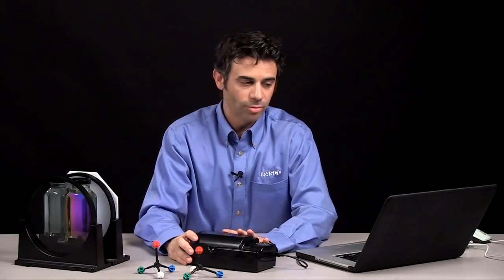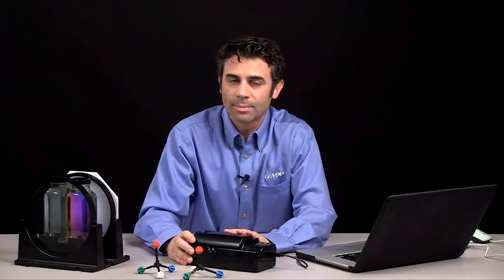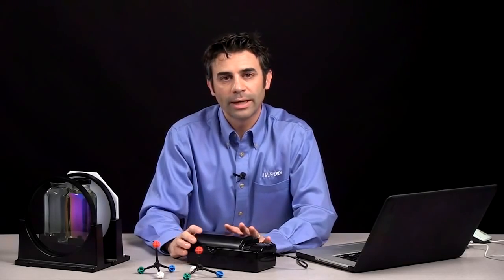So using the PASCO polarimeter and some PASCO software like Capstone and SparkView, you can really get a handle on optical rotation of chiral compounds.